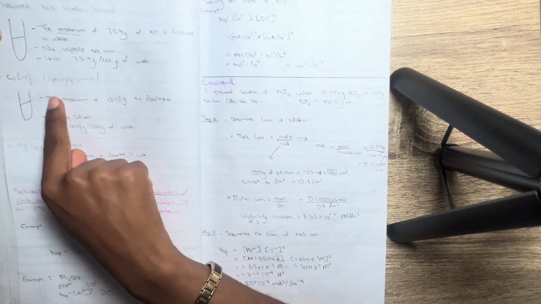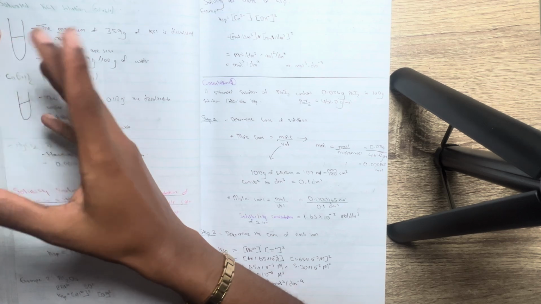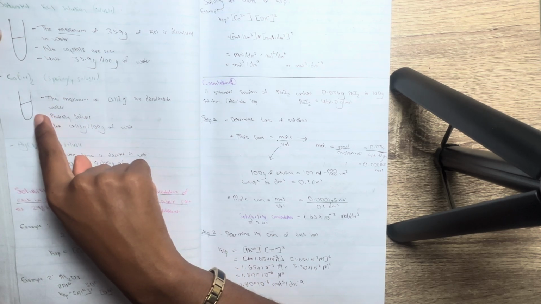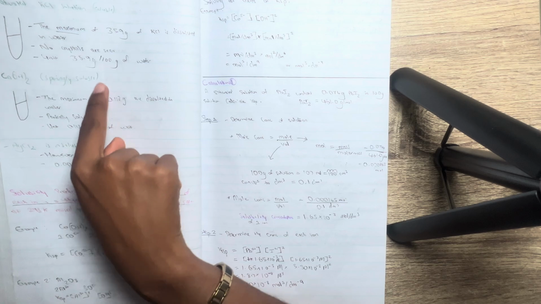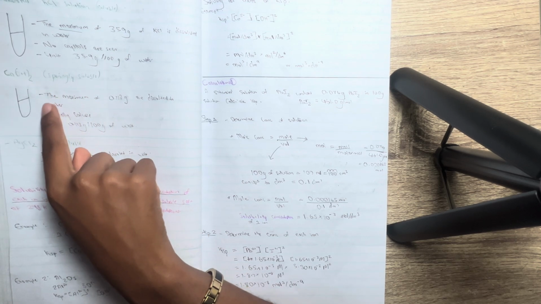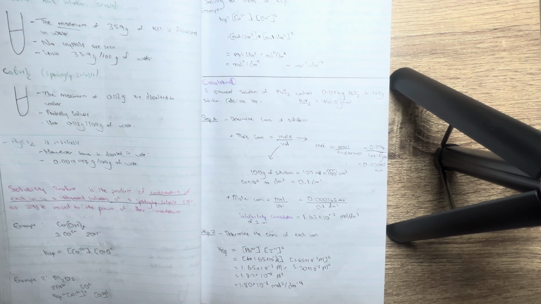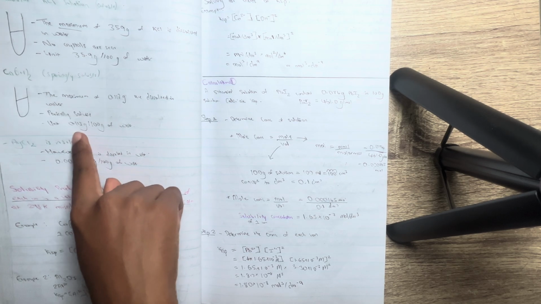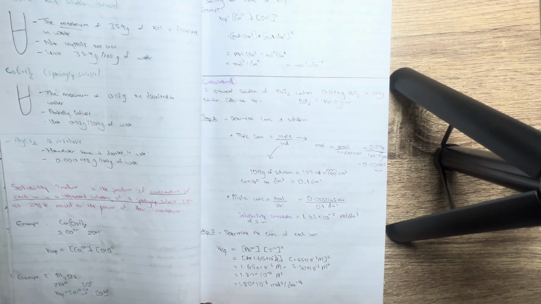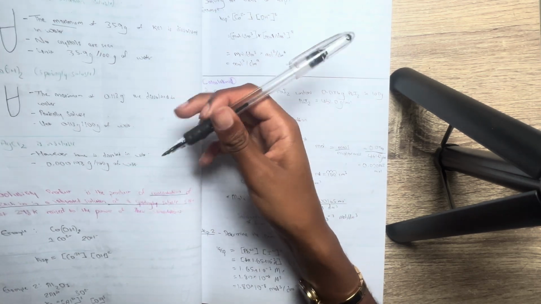Alright, so for calcium hydroxide, we have sparingly soluble here, which means partially soluble, of course. The maximum amount of calcium hydroxide that can actually be dissolved in water at a particular temperature is 0.133 grams. So the unit is 0.133 grams per 100 grams of water. That would have been the solubility of calcium hydroxide.